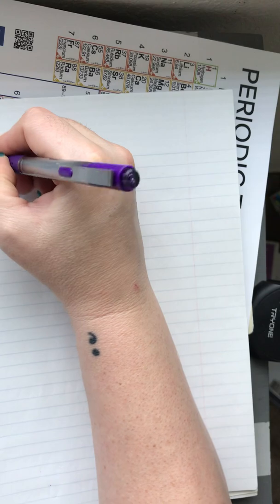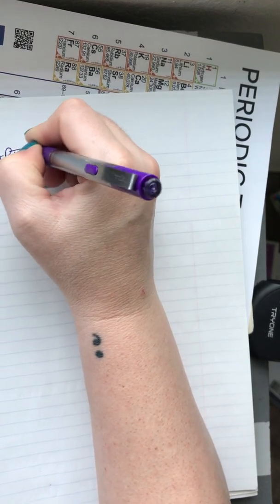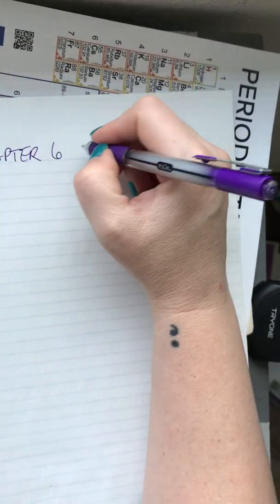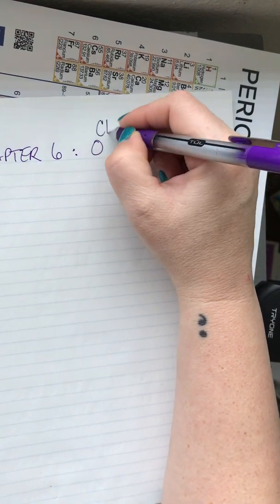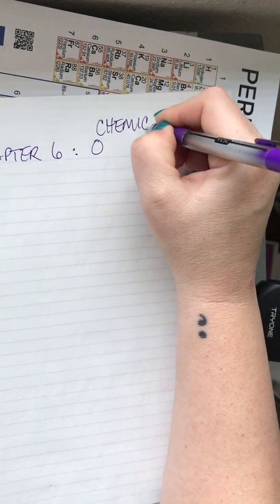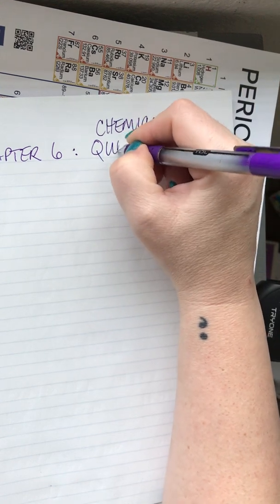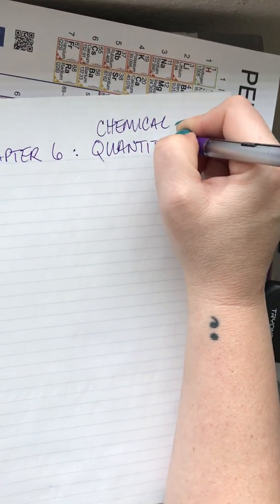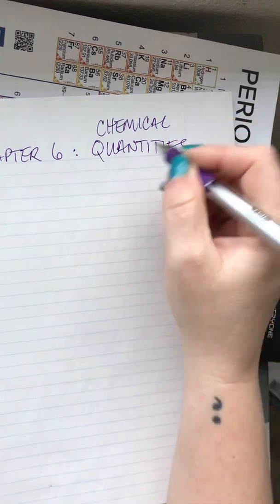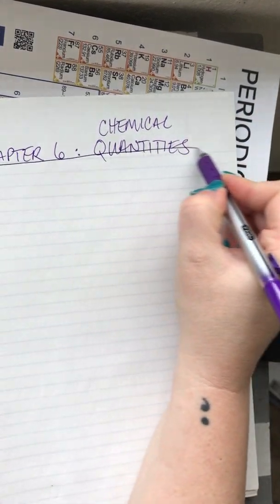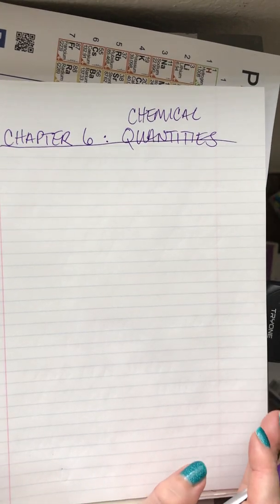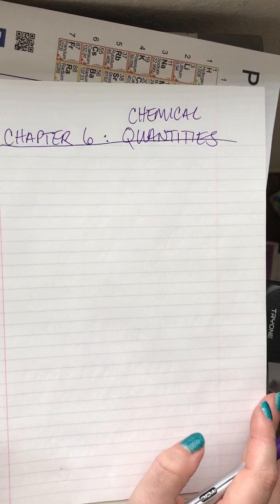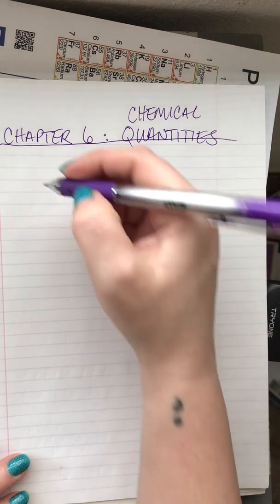Okay, so we're still in chapter 6, which is chemical quantities. And I just want to start off by reviewing what we were talking about last class, so the molar conversions.